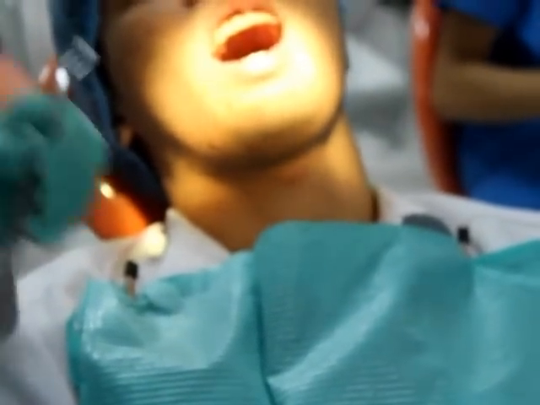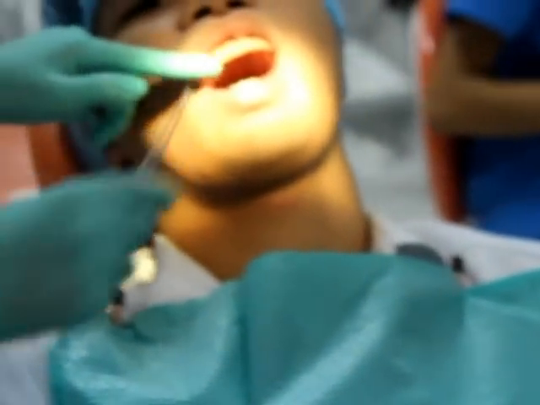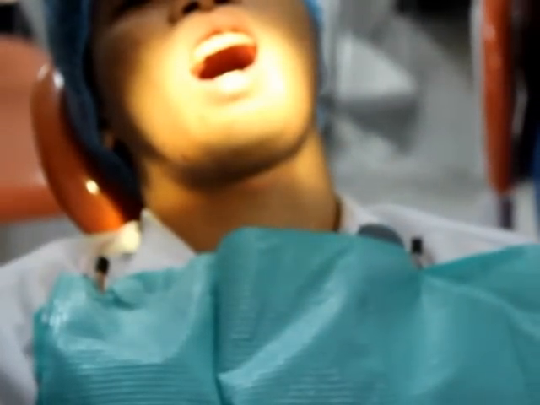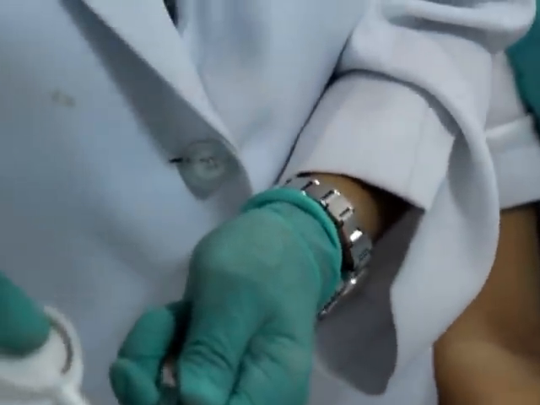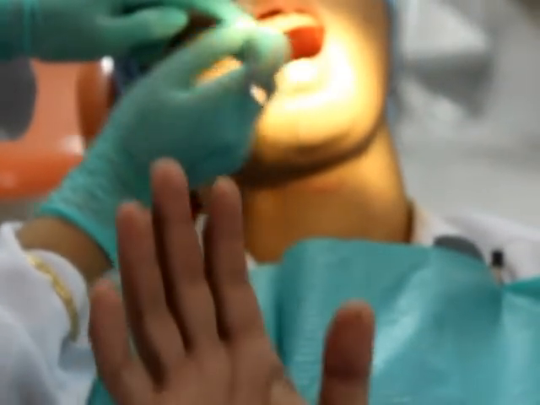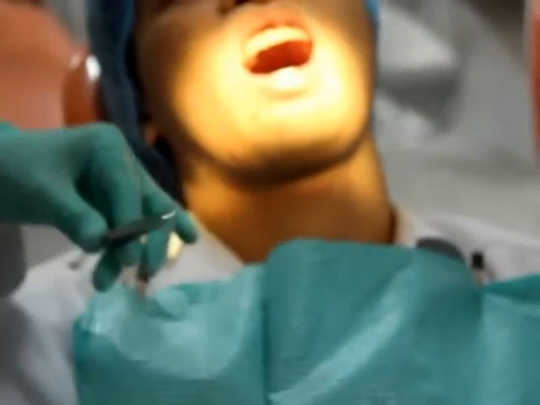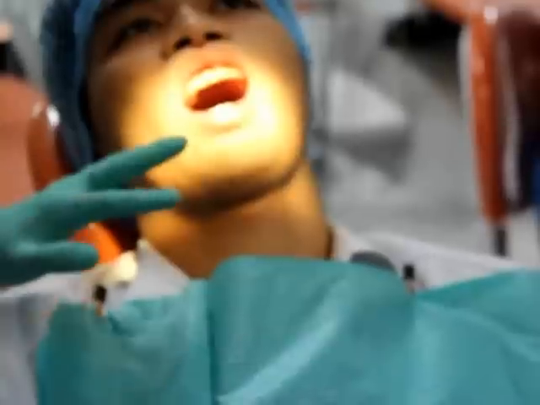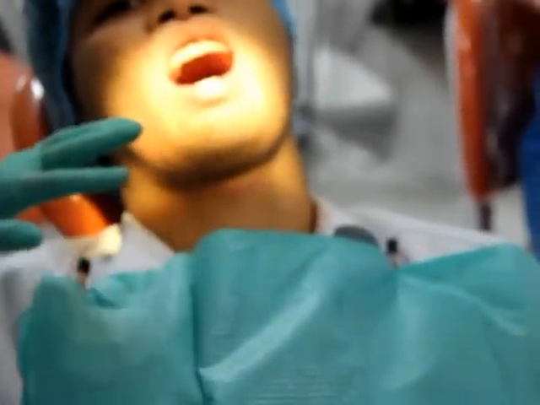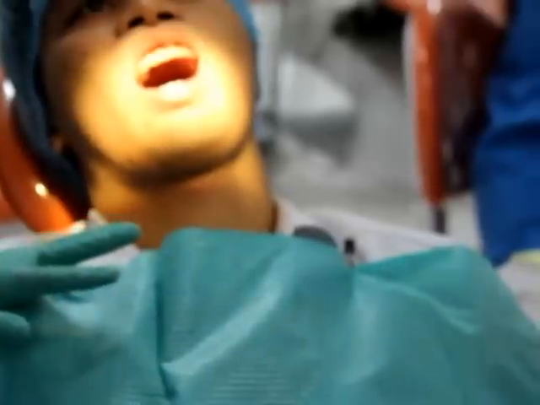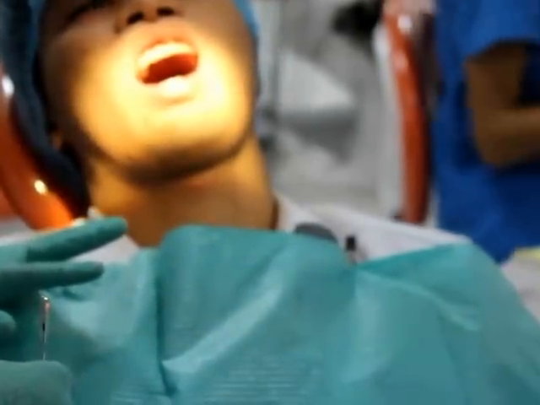Then you do it on the other tooth. If you do it on the other tooth, you have to get another. Shake it well. See? It's the same thing. 1, 1. Immediately. What does it mean? You have to interpret the result. The tooth is normal. The patient feels the same thing on the offending tooth and on the other normal tooth.